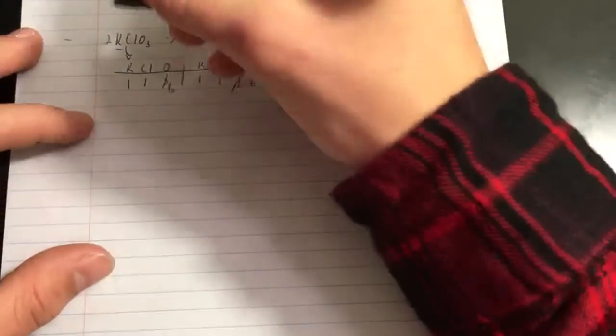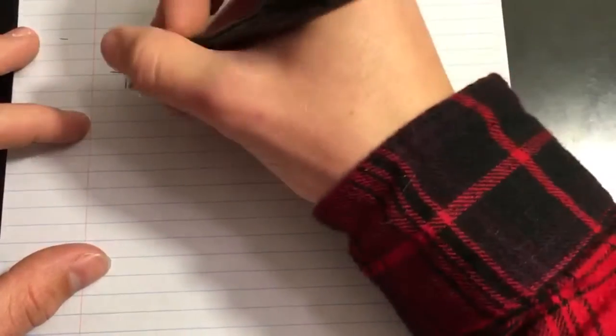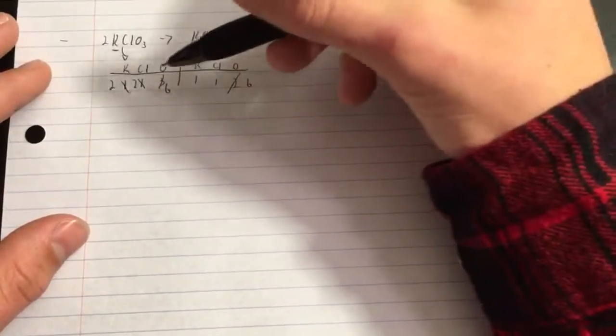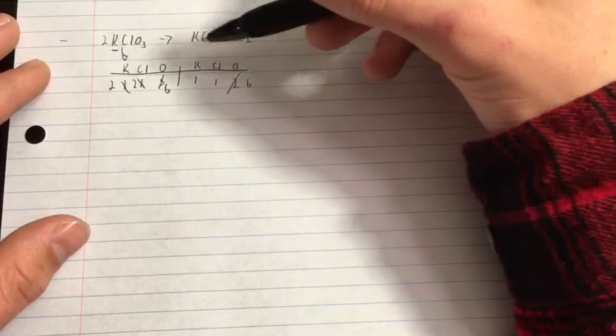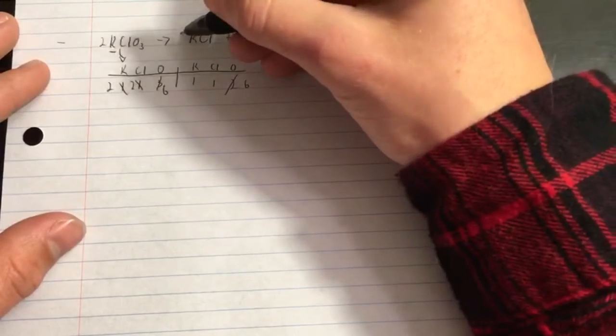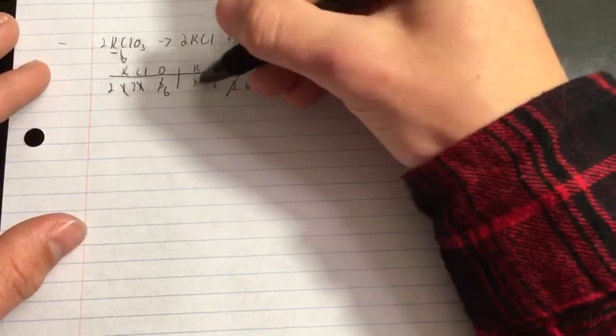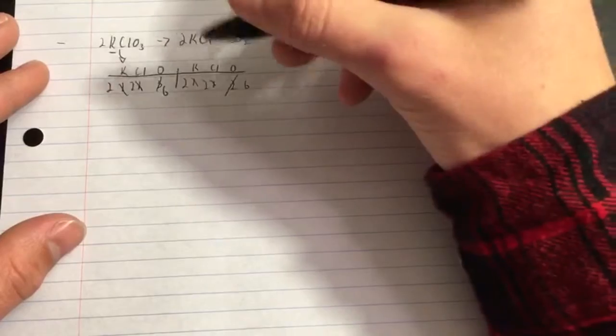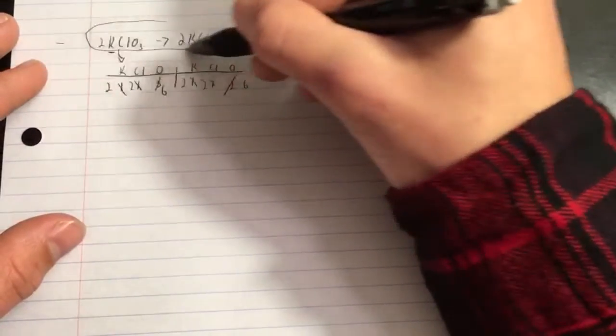Okay, so now you have 6. But now we have 2 Ks and 2 Cls as well. So we have to put 2 in here and 2 in here. That means that we have to balance these guys over here and put them as 2 as well. So this is pretty easy. All we have to do is put a 2 in front of there, and now we get 2 Ks and then 2 Cls. And that's how you do that equation right here.